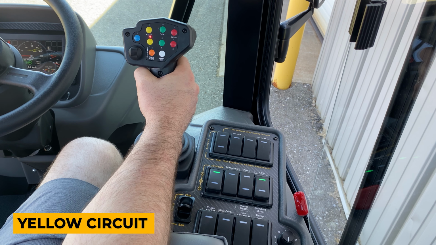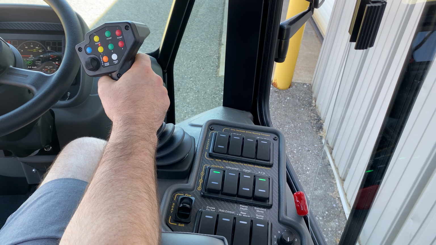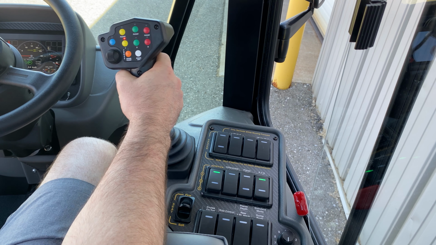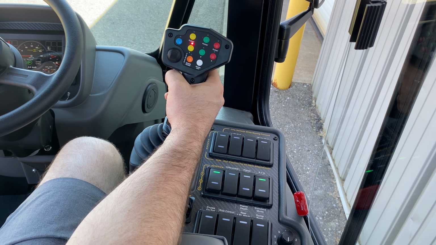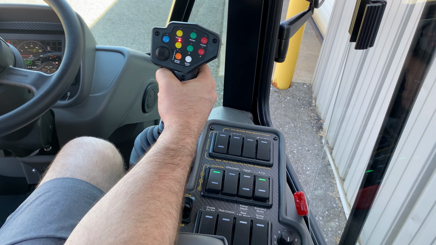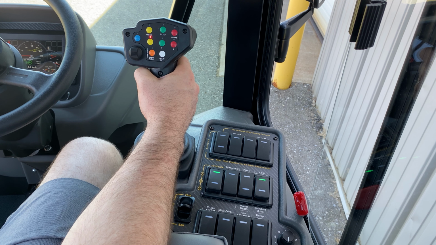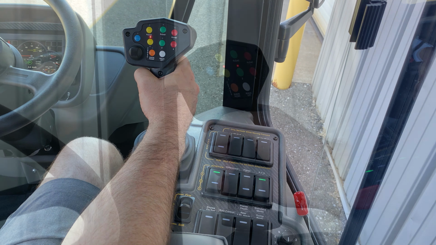Yellow circuit. The function of the yellow circuit varies depending on the attachment equipped. Pressing the yellow circuit button selects the yellow hydraulic circuit operations, and left or right movement on the joystick will activate the functions of the yellow circuit.